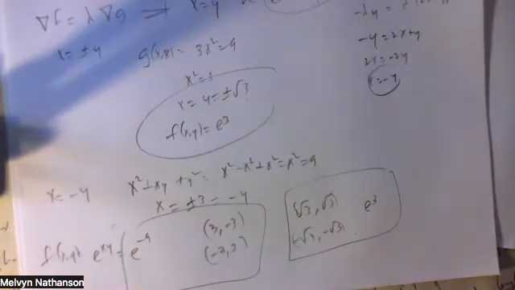Does that make any sense? I mean, there's always a lot of work solving a problem using Lagrange multipliers. It's not just enough to know what to do. To actually do it involves usually a fair amount of calculation.